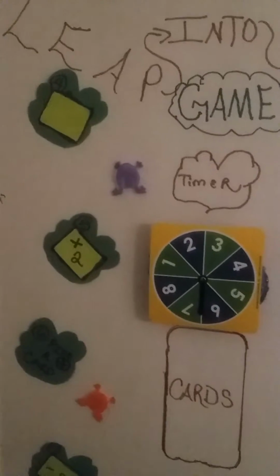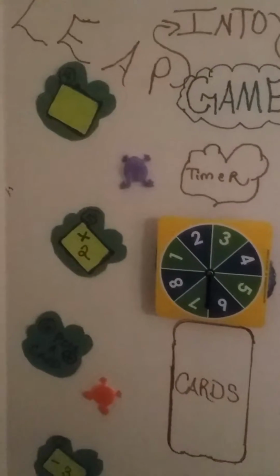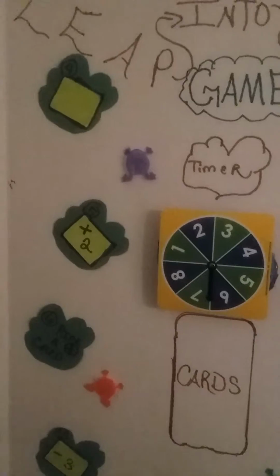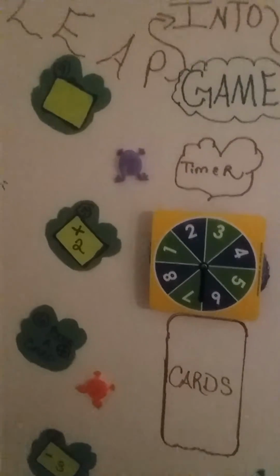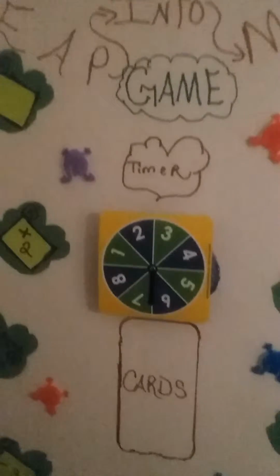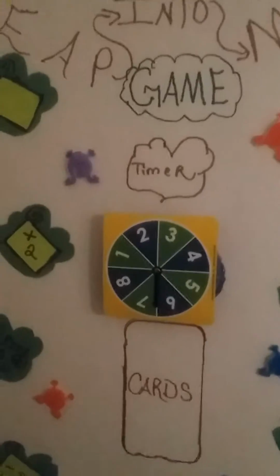Each player will pick a colored frog as their game piece and place the piece on the starting frog pad. After each player chooses their colored frog, one of the players will set up the board. The teacher will hold the answer key. The child setting up the board will gather all of the game equipment pieces and place them on the board.